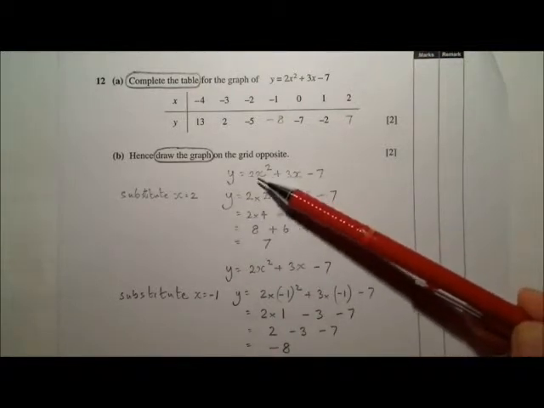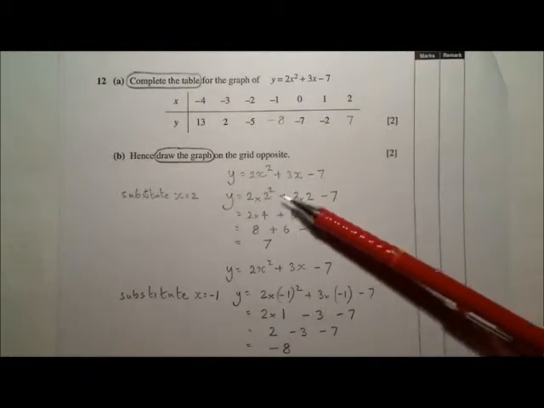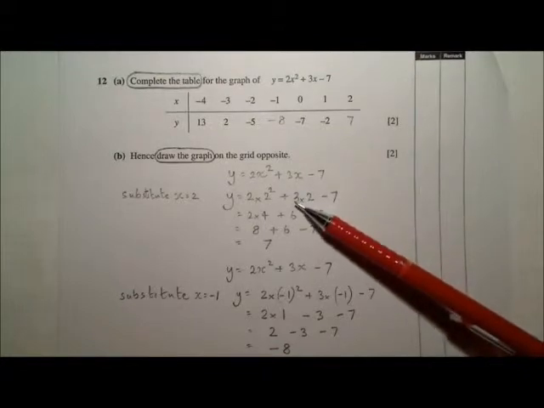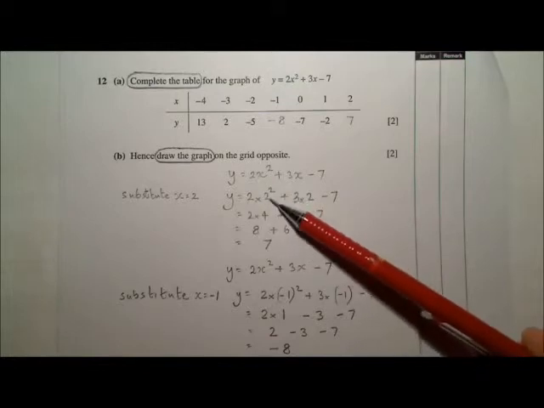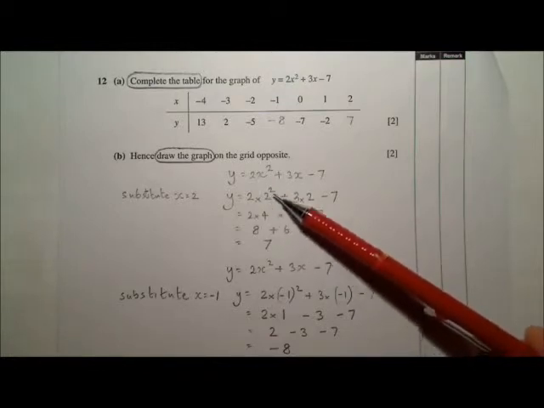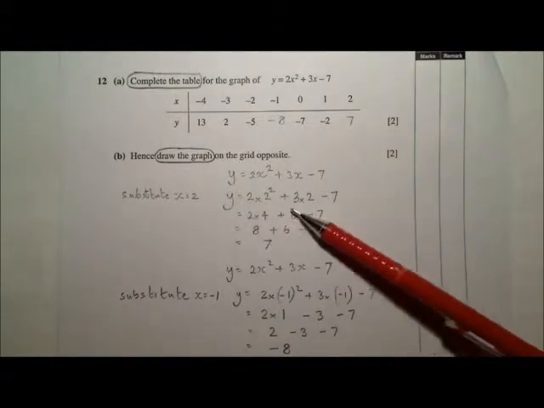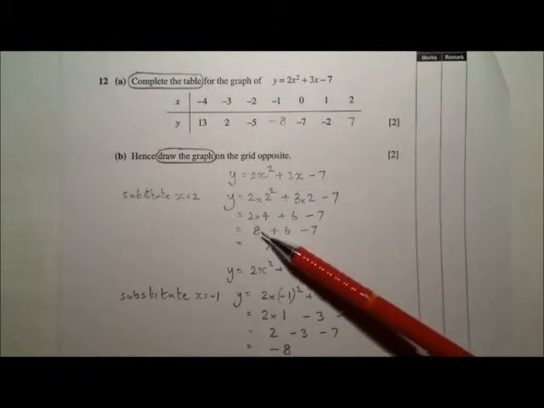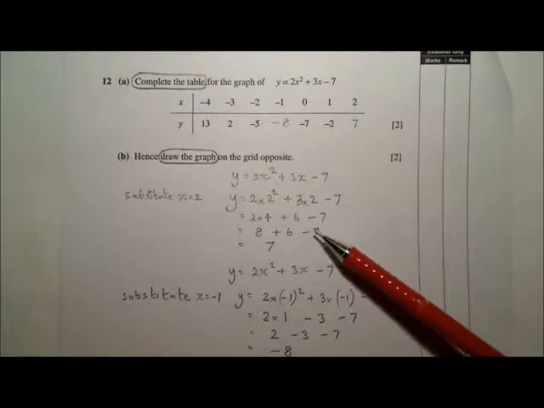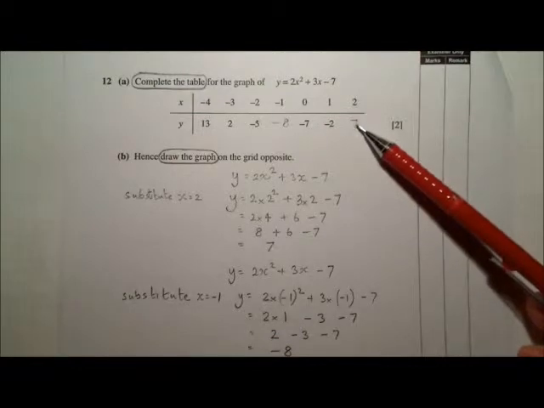So the first part here is 2 multiplied by x squared becomes 2 multiplied by 2 squared, plus 3 multiplied by x means 3 multiplied by 2, take away 7. So let's work out some of these. 2 squared, hopefully, is 2 times 2 is 4, multiplied by 2 gives us the answer 8 there. 3 times 2 is 6, and minus 7 stays the same. So now we've got 8 plus 6 is 14, take away 7 gives us y is equal to 7. So we can write our answer in there, y is equal to 7.